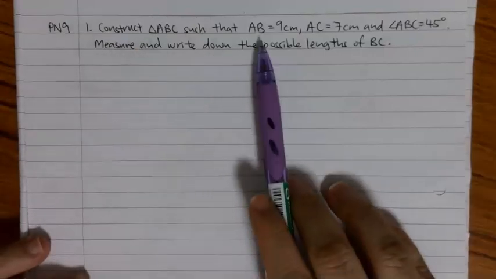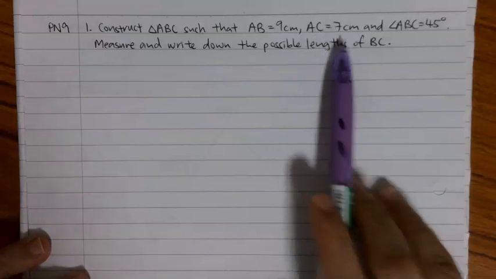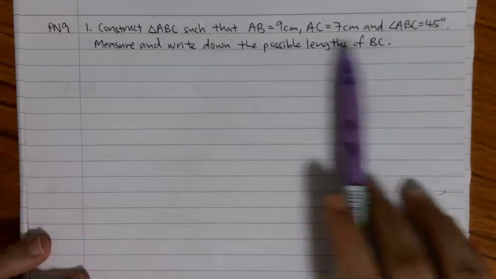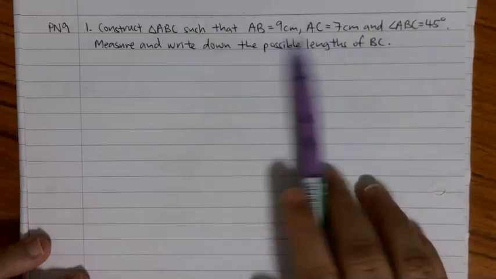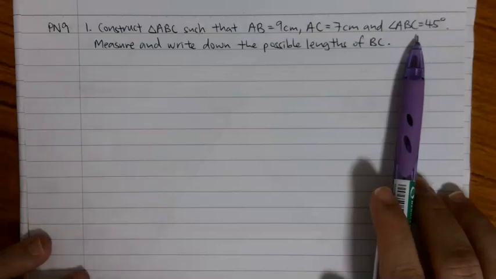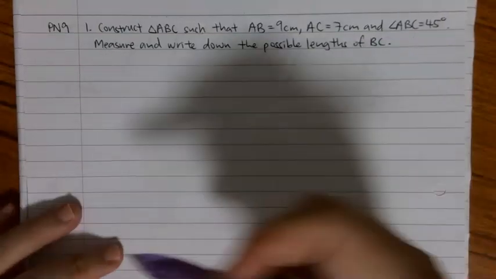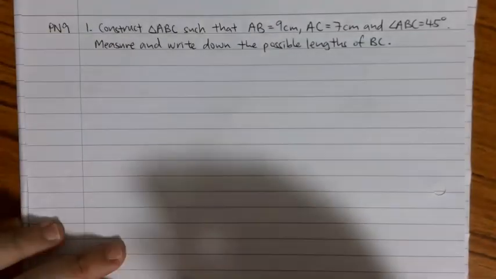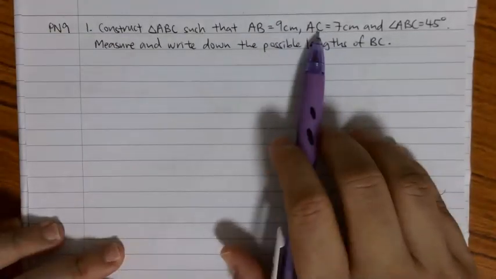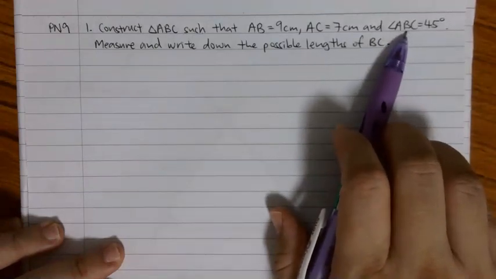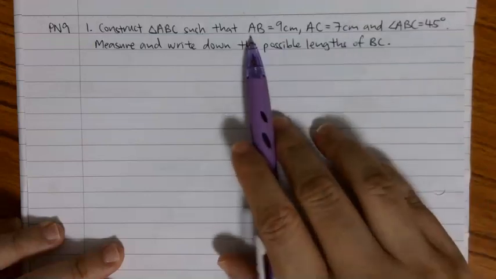In this video, we'll be constructing triangle ABC such that AB is 9 cm, AC is 7 cm, and angle ABC is 45 degrees. So for this triangle, we are given two lengths and an angle. We're going to draw a sketch first before we do the actual construction for this question. I am given angle ABC 45. I do have the length of AB and AC.